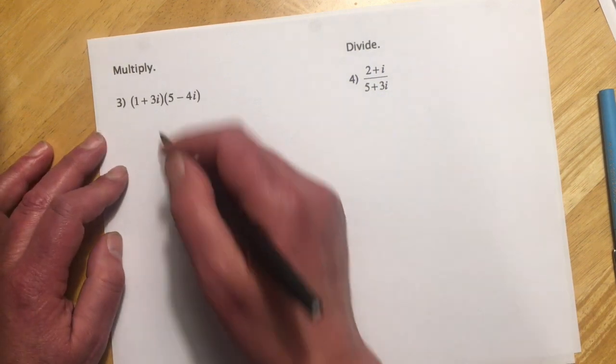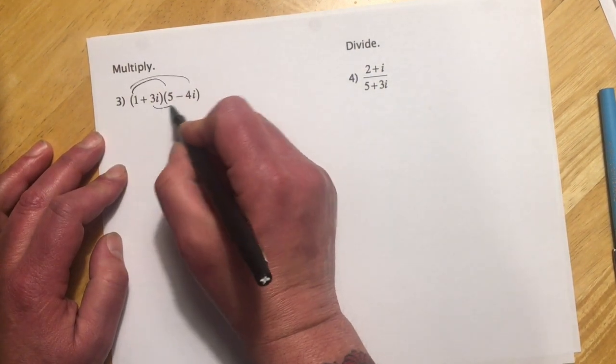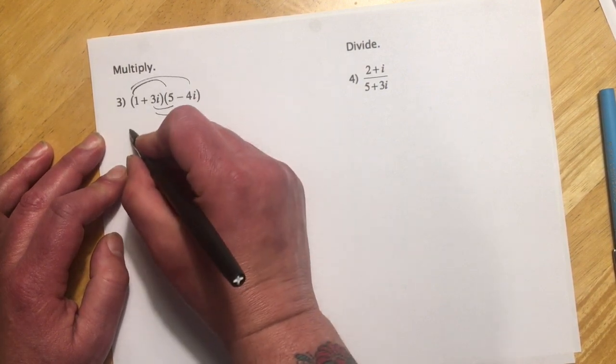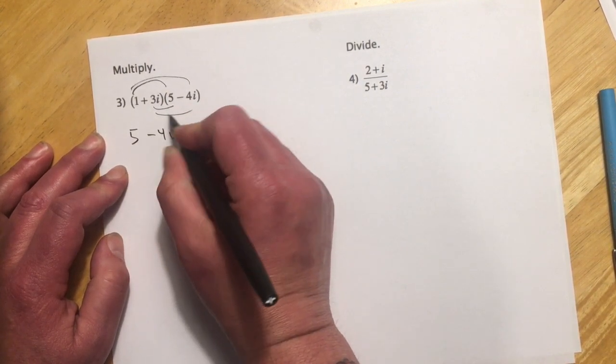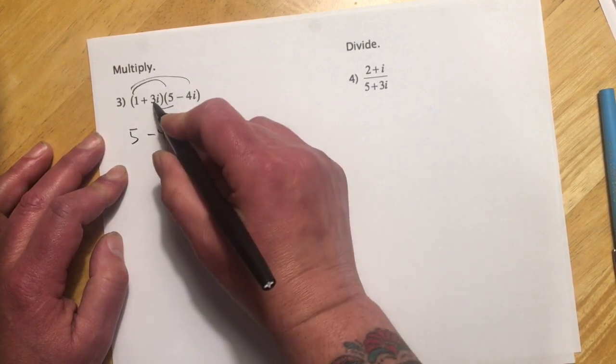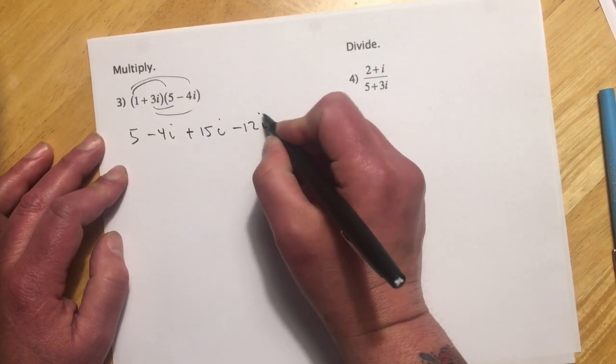Okay, this next one's a FOIL, so we're going to do first, outer, inner, last. So running the 1 across those, I just get those, so it'll be 5 minus 4i. And then multiplying by the 3i, I'm going to get plus 15i. 3 and 4 gives negative 12i squared.